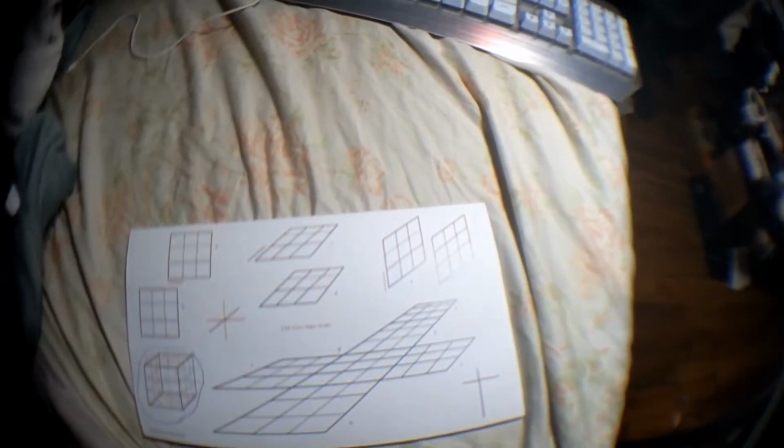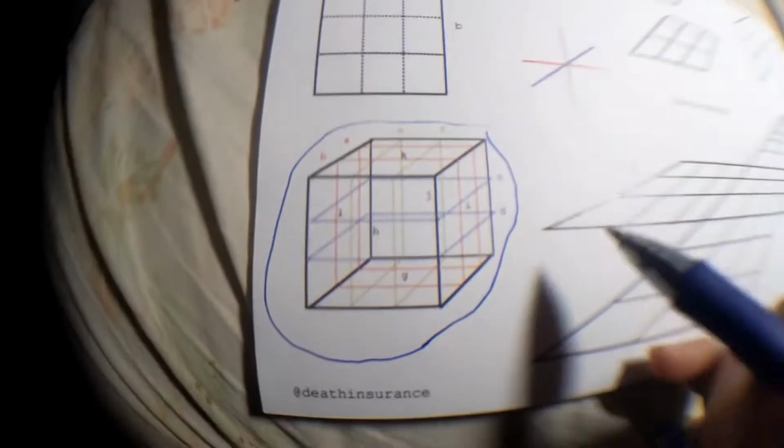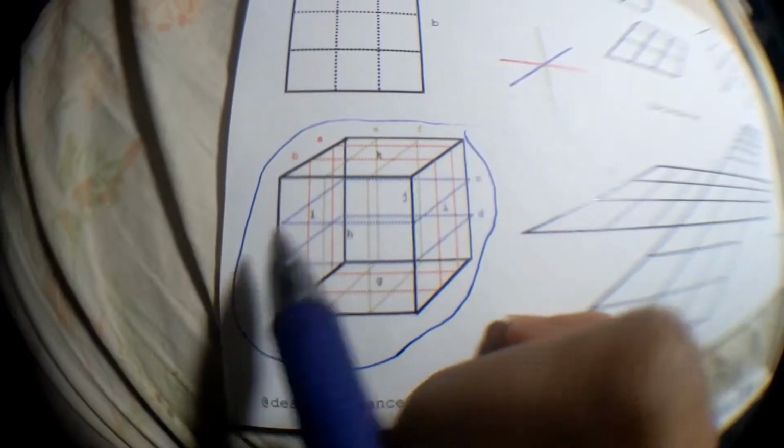So all of these grids right here, these are the game board. Just like how this is a normal tic-tac-toe thing, these are all the places you can play on in 3D tic-tac-toe. All right, so as you can see here, this whole thing is a big cube, right?